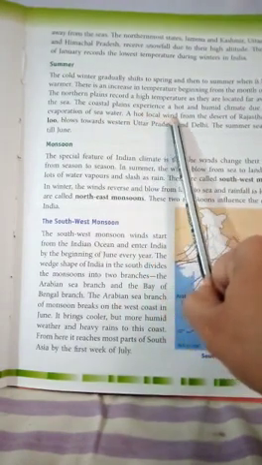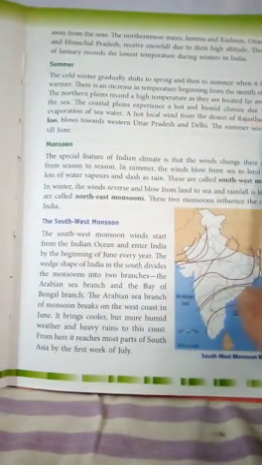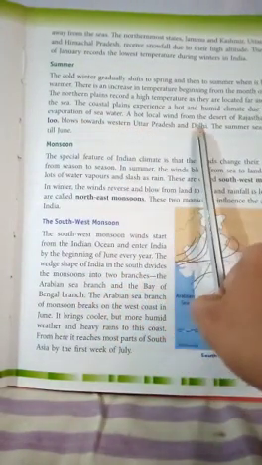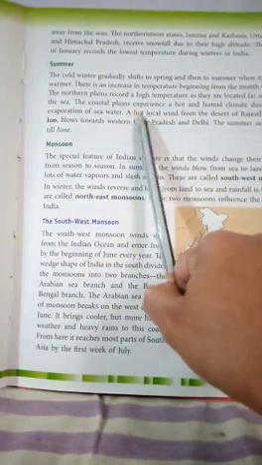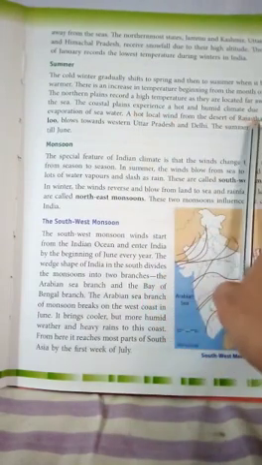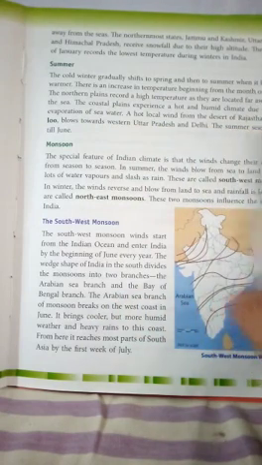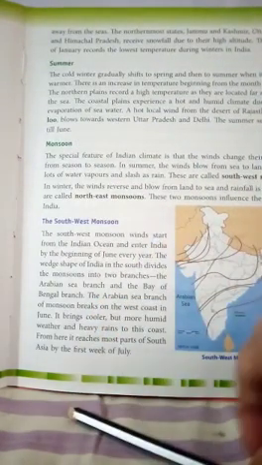The hot local wind from the desert of Rajasthan, called Lu, blows towards western Uttar Pradesh and Delhi. The summer season lasts till June.